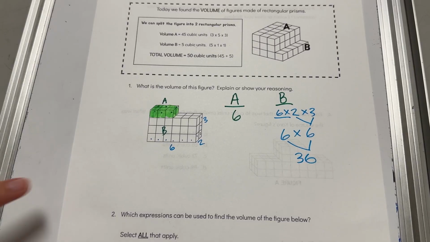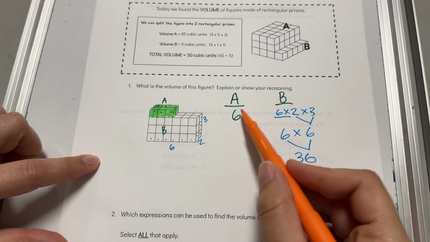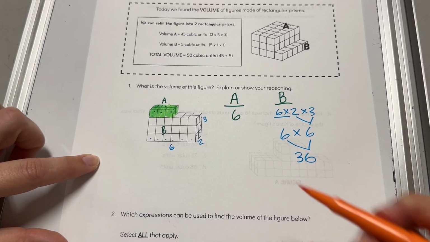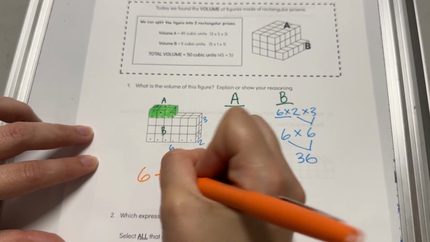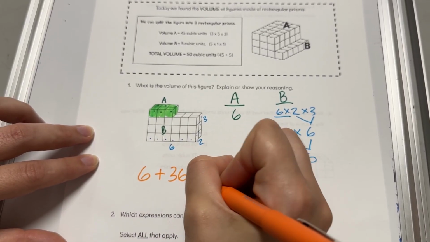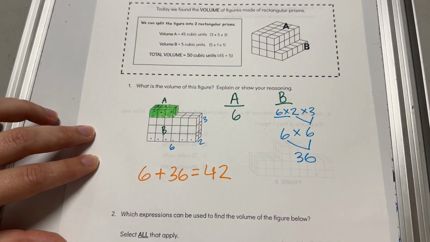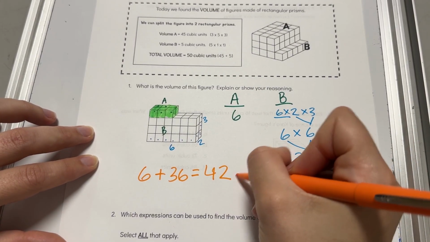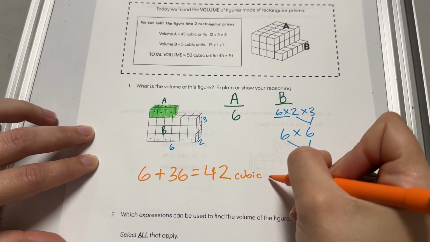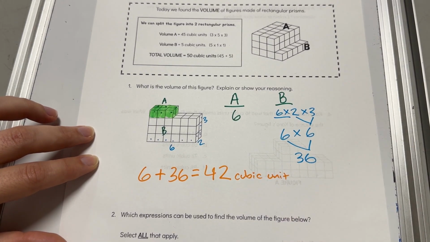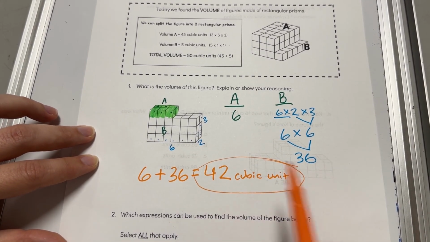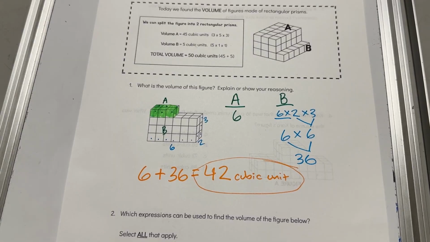Now, what I need to do is add together my two volumes, the volume of A and the volume of B. So 6 plus 36 is going to give me 42 as my volume, and that's a cubic unit. I'll go ahead and circle 42 as my answer.